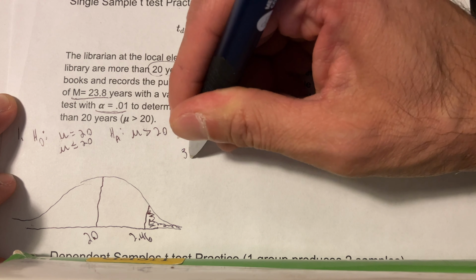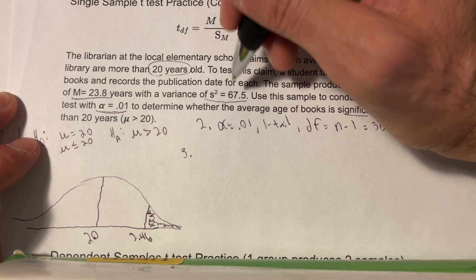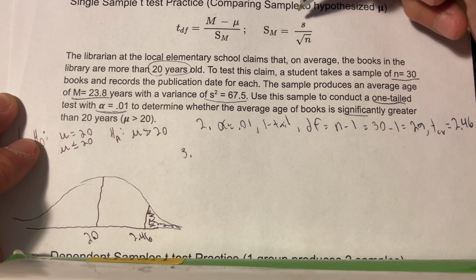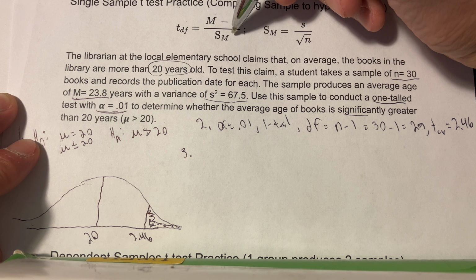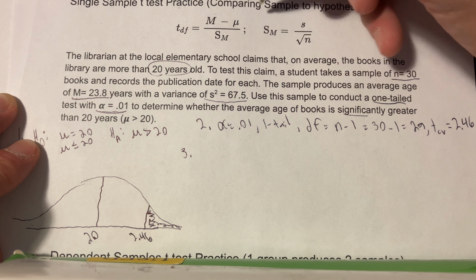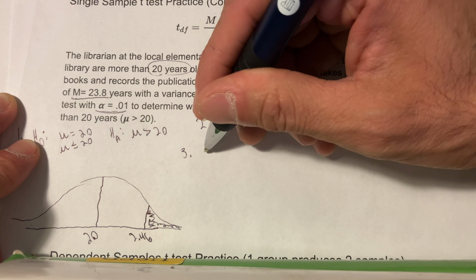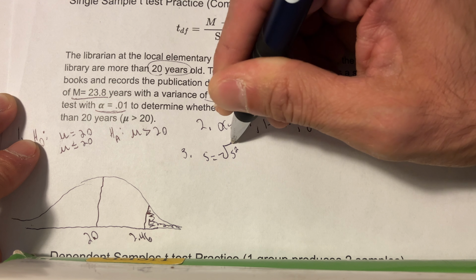Now we can actually start our calculations. As mentioned earlier, we're going to need the standard deviation to fit into the standard error so that we can set the standard error underneath the difference between these two values here. So we're going to figure that out first. Our standard deviation is the square root of the variance.